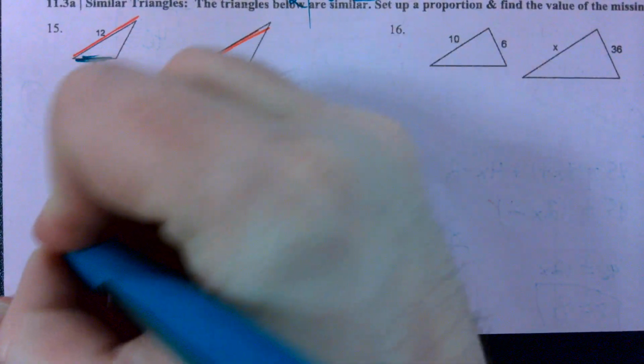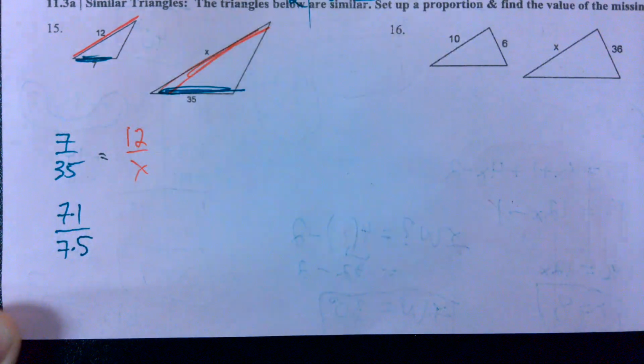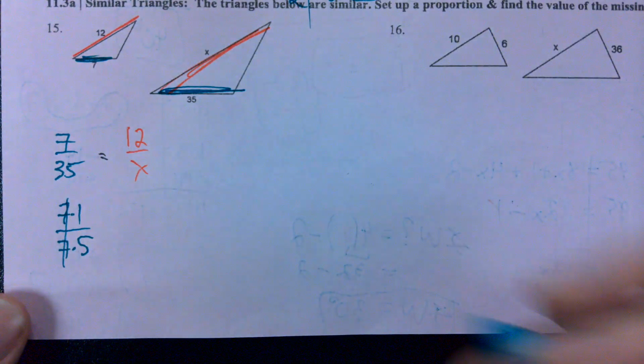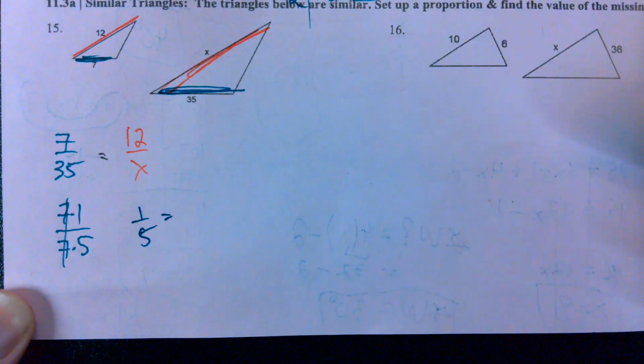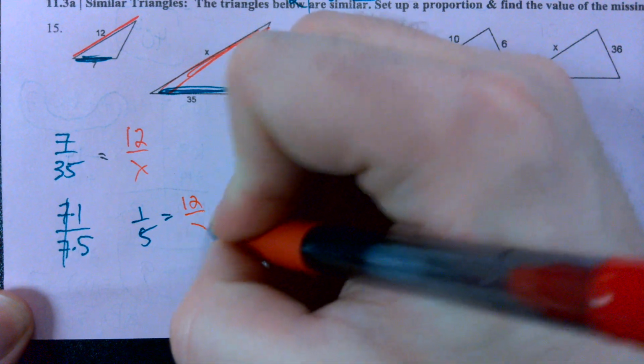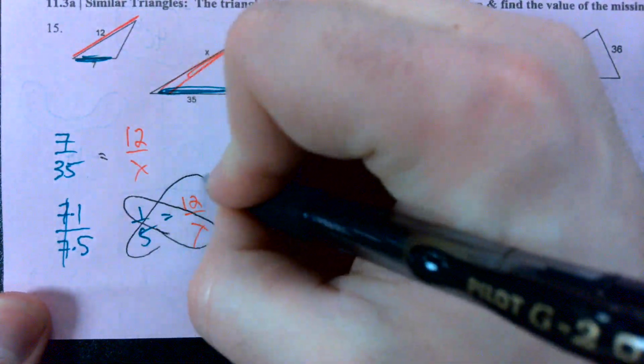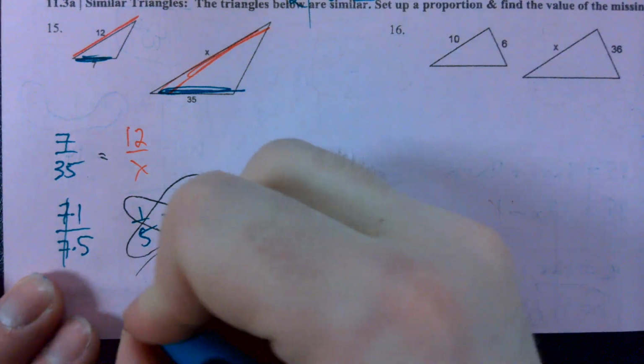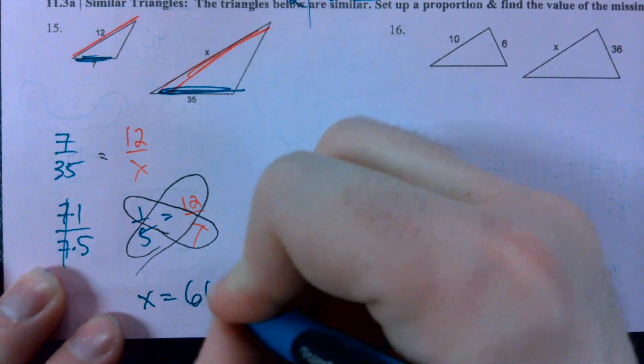So we can break that down. 7 times 1 over 7 times 5, just like that. We can cancel out the 7s, giving us 1 over 5 equals 12 over x. So that now my cross multiplication is a lot easier, and we save the hassle of doing long division, because we're just left with x is equal to 60.